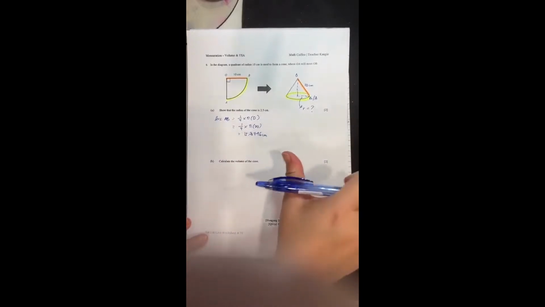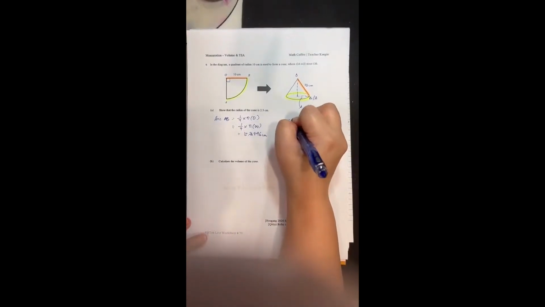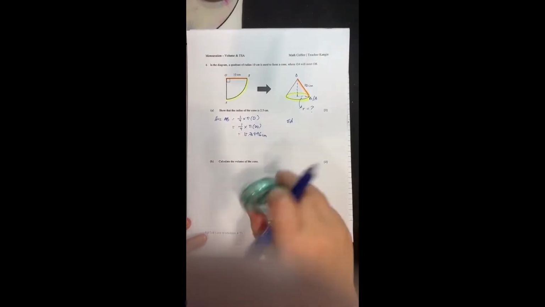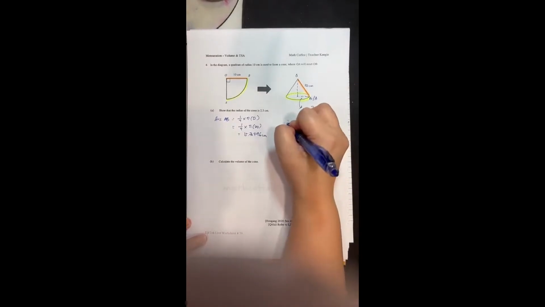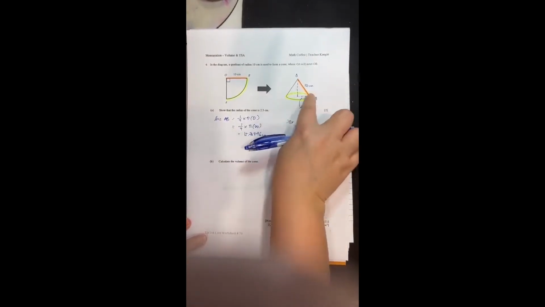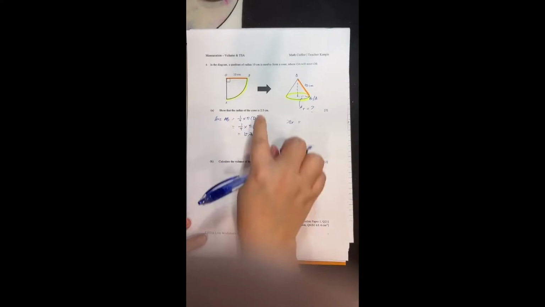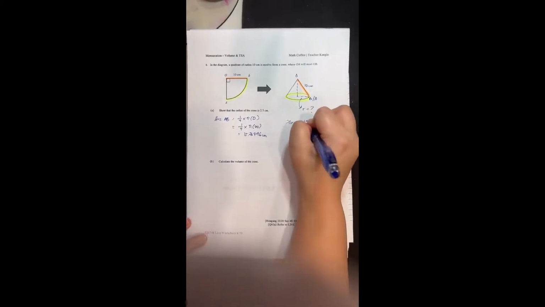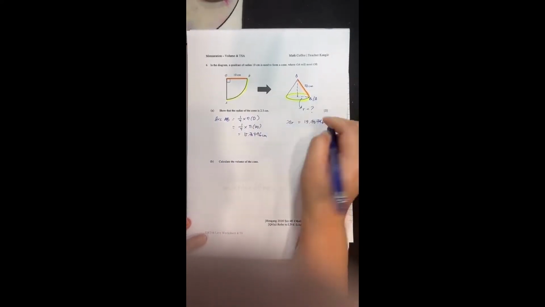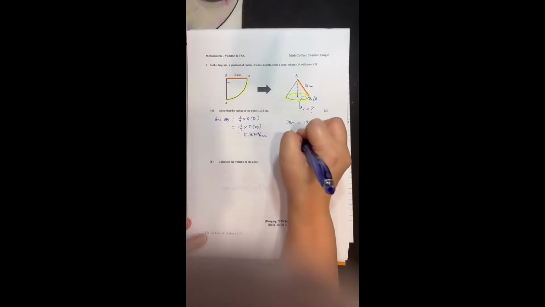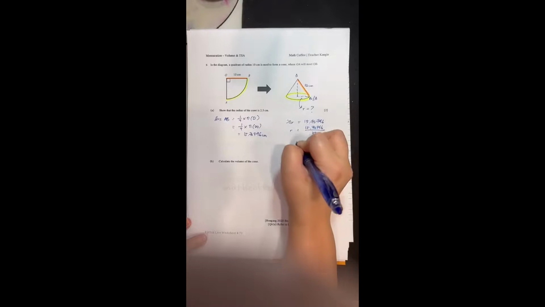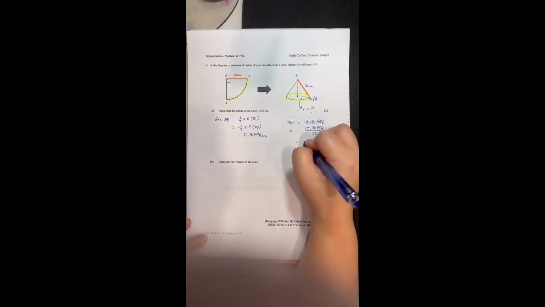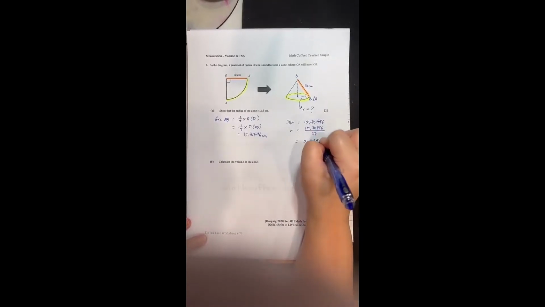So our formula, pi d or 2 pi r, you can use 2 pi r also. Let's say I use 2 pi r. So 2 pi r, which is this one, equals the arc 15.70796. To find the radius, I just take 15.70796 divided by 2 pi. And we will have 2.49995.